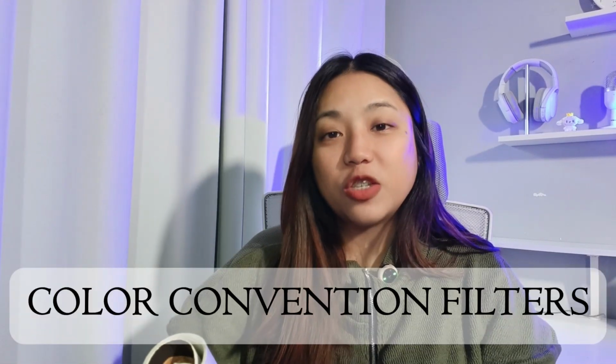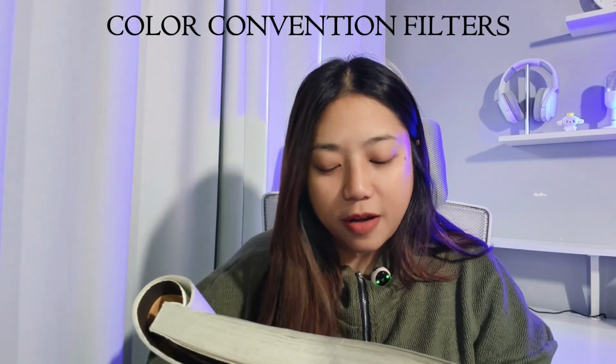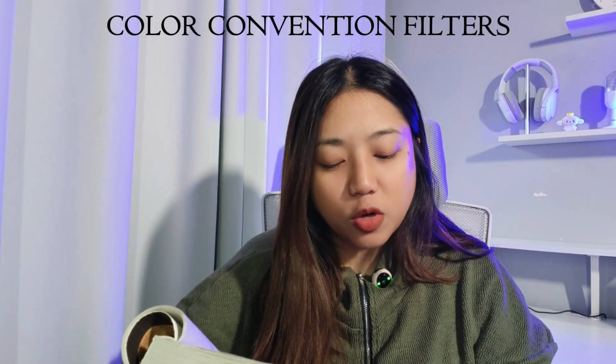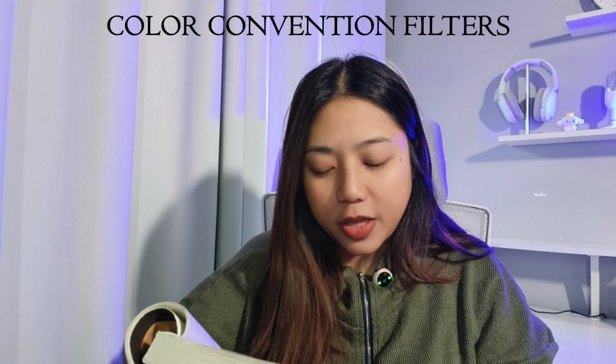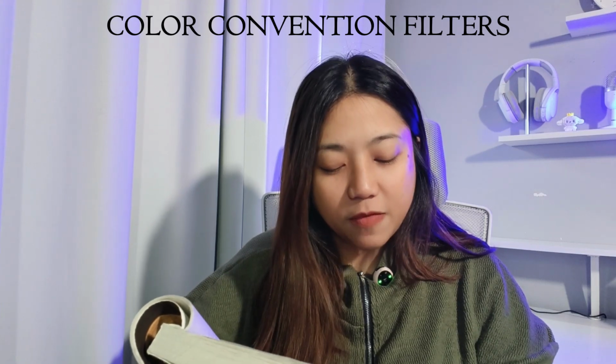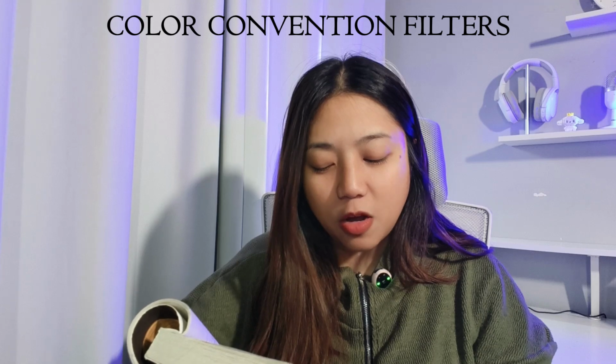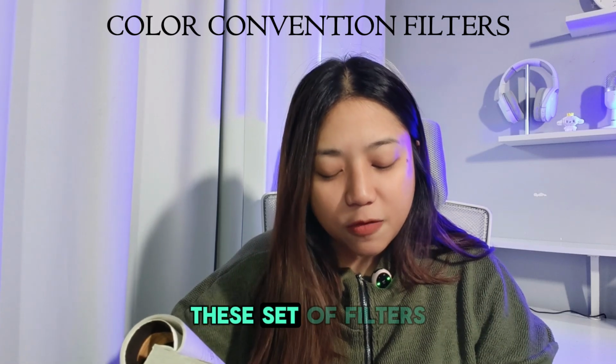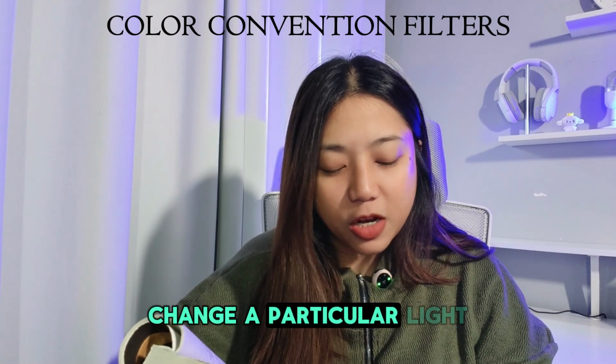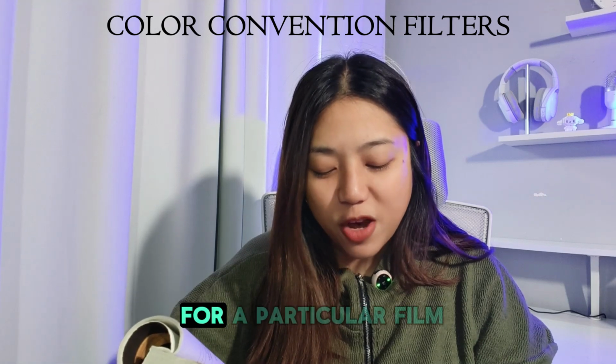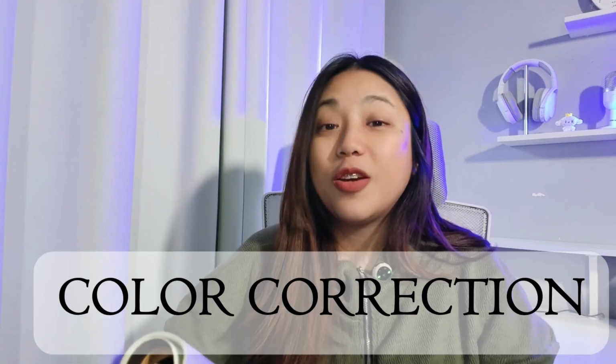Color conversion filters. This refers to odd reference numbers, which are yellowish or orange, for lowering the color temperature of the light. Filters with even numbers are bluish and raise the color temperature. These set of filters change a particular light source by the amount required for a particular film type. Color correction.